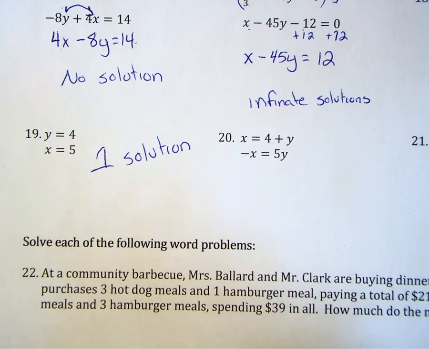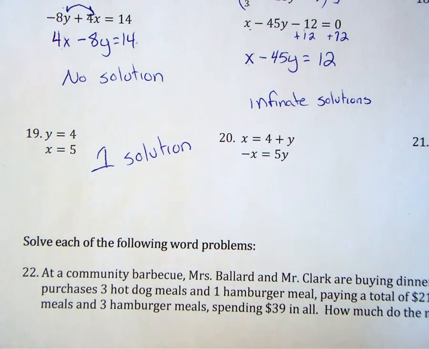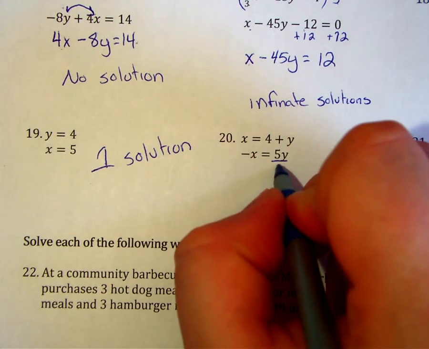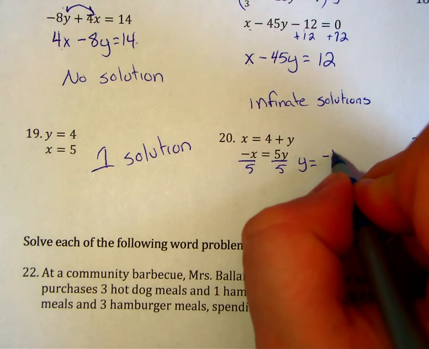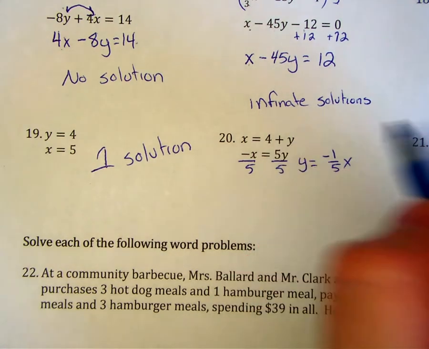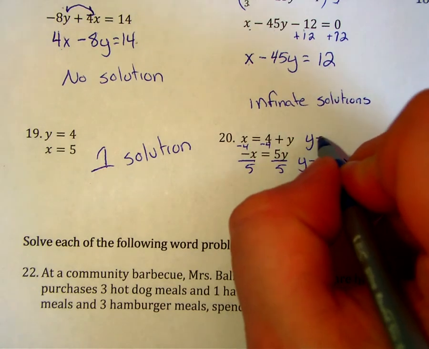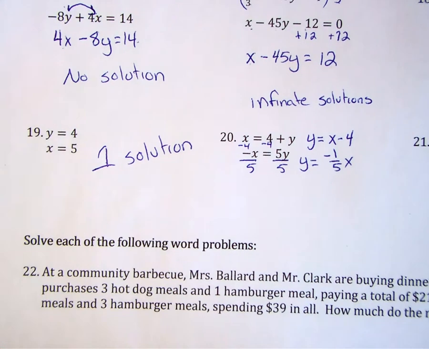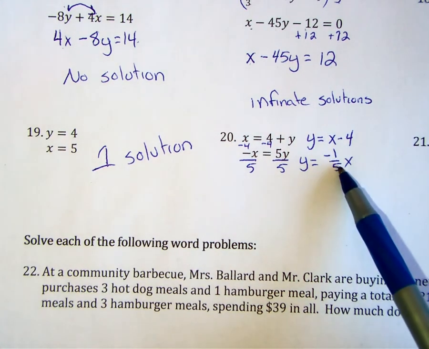Alright, our next equation is not in standard form. This one I would probably go ahead and write in slope-intercept form. Divide by 5 on both sides, and y is equal to negative 1/5 x. For my equation up top, if I subtract 4 from both sides, I'm left with y is equal to x minus 4. Like I was telling you earlier, you can very clearly tell that these two have different slopes.